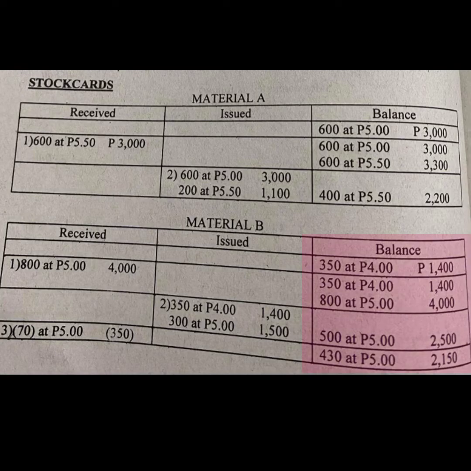And for the balance column, we have 350 units at 4 pesos, which is equal to 1,400 pesos. 800 units at 5 pesos, we have 4,000 pesos. 500 units at 5 pesos equals 2,500 pesos. 430 units at 5 pesos equals 2,150 pesos.